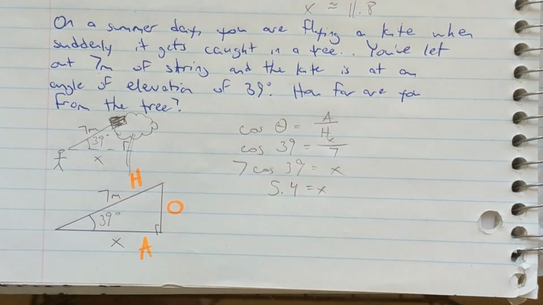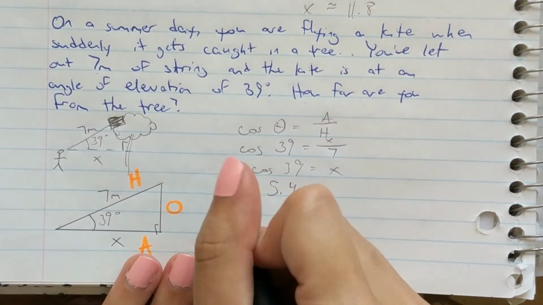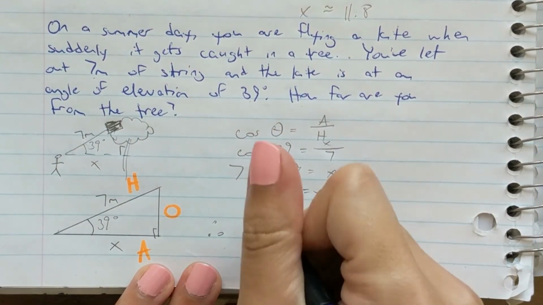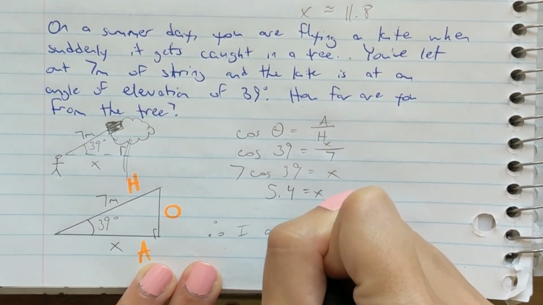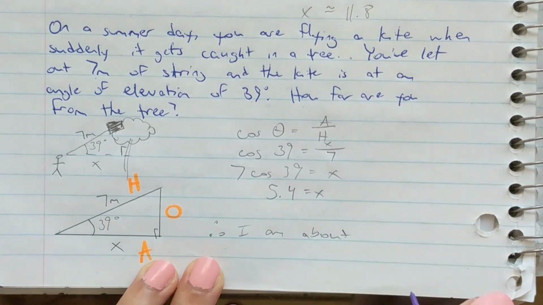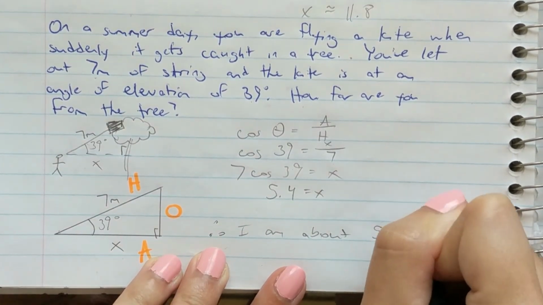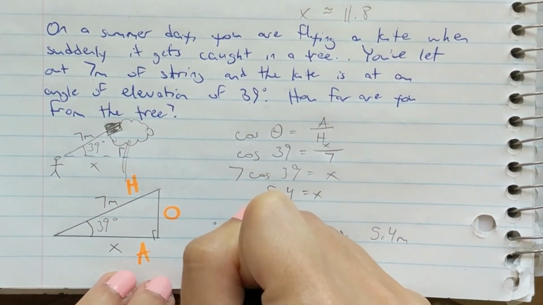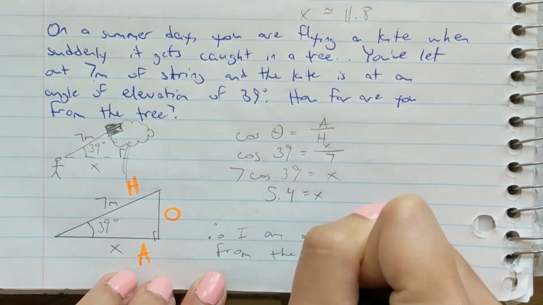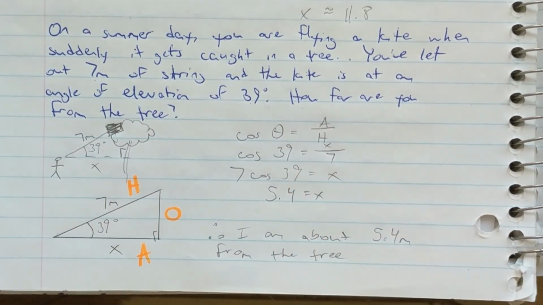Okay, because this is a word problem, I'm going to finish with a therefore statement. Therefore, I am about, not exactly, about 5.4 meters from the tree. Okay, and so that's how you find an unknown side using your trigonometric ratios.